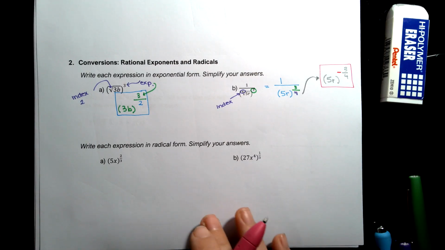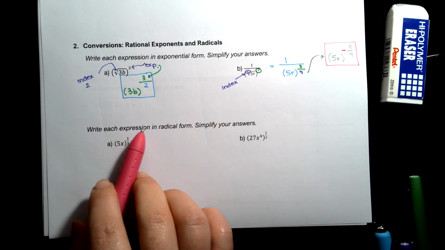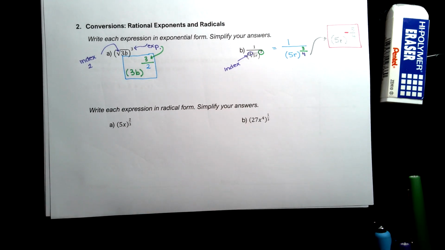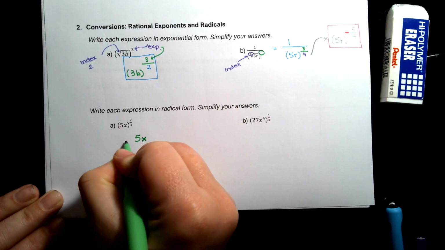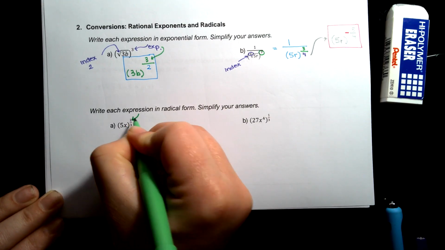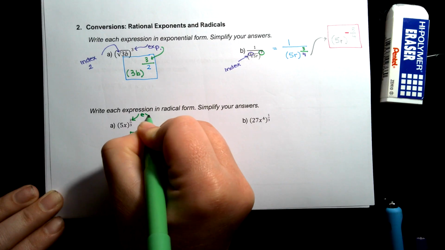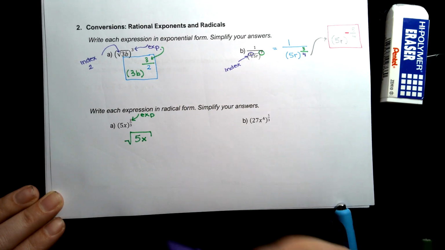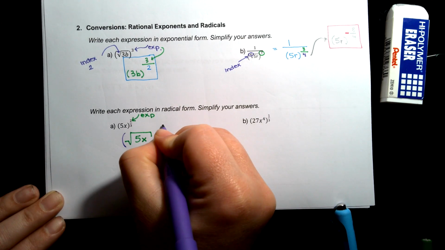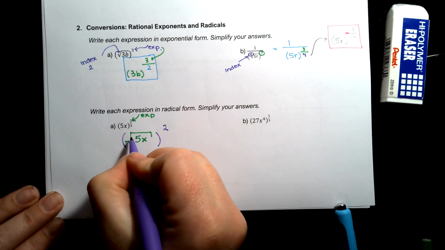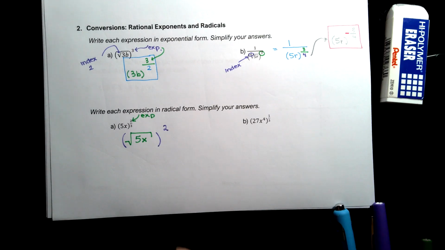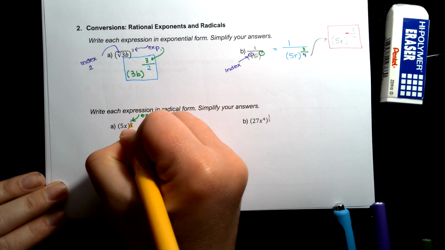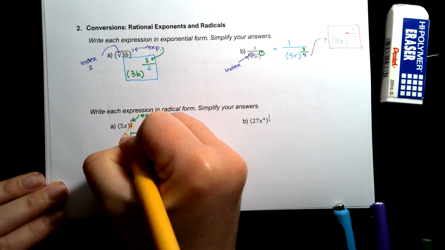Okay, moving on. Write each expression in radical form. Simplify your answers. Okay, so let's go ahead and rewrite this. We have 5x inside of a root. The numerator here is going to be your exponent. So we can do this exponent into two ways. We can do this as a total exponent, here, or you can put inside parentheses of 5x, but usually on the outside is a little bit easier. Then you have to take a look at your index. Your index here is going to be your 3. So this is a cube root.